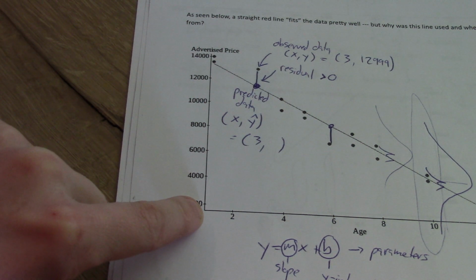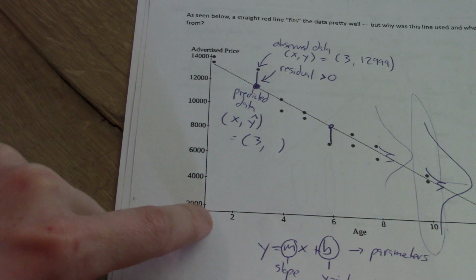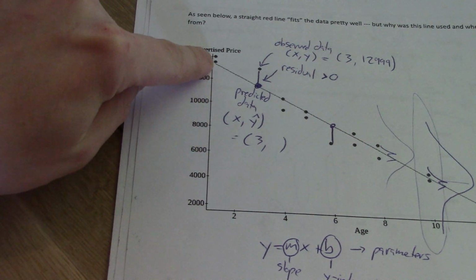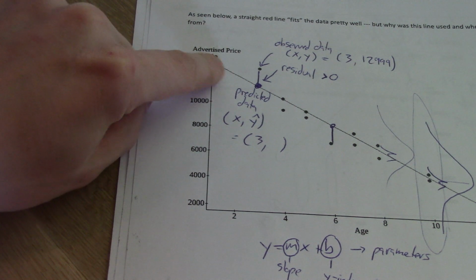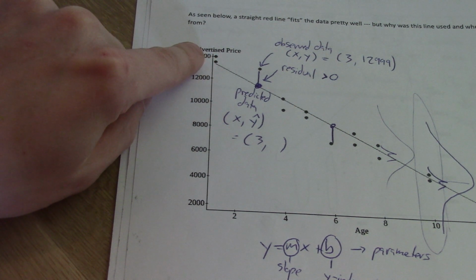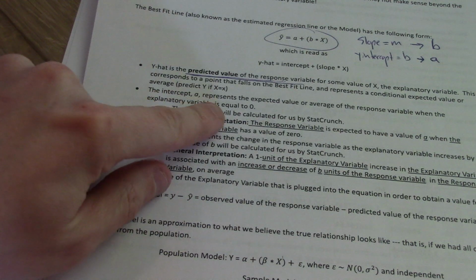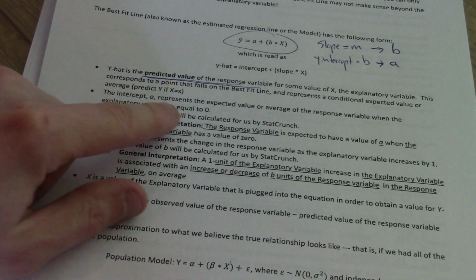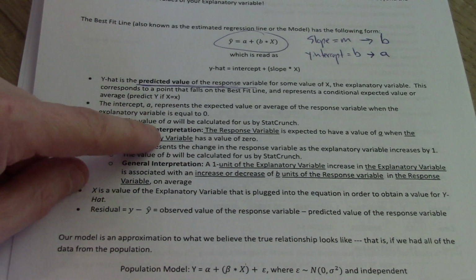But x means something. That's a variable. In this case, the age. So when the age of a car is 0, A is going to be its average advertised price, because that's where this line, the y-hats, cross the y-axis. So the intercept is an average specifically when x is 0. Again, its value will be computed by StatCrunch, and it has an interpretation.